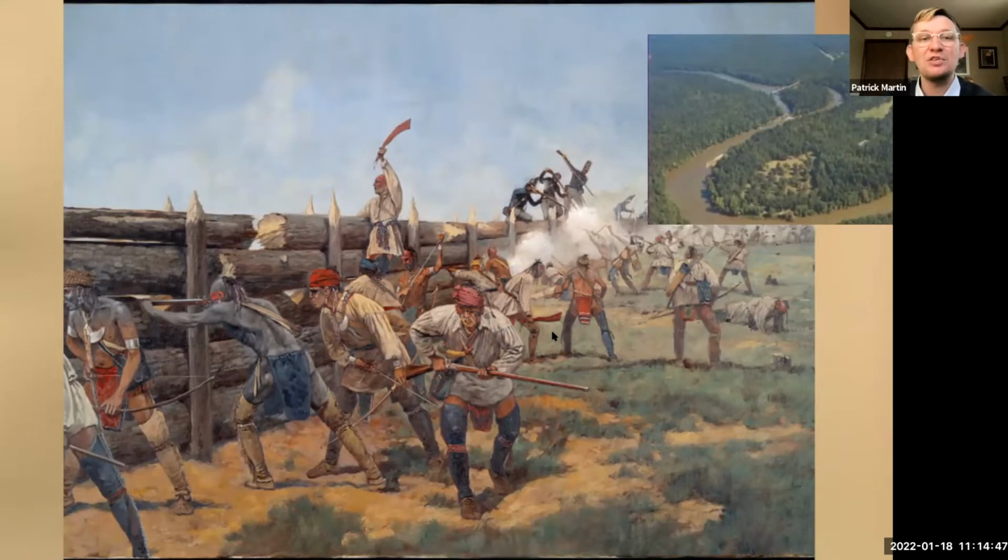While 45 American troops were killed during the Battle of Horseshoe Bend, 850 Red Stick warriors were killed. All remaining Red Sticks had to flee Creek Nation. They went down to Florida, joined Seminole Nation, and when Jackson showed up a few years later for the Seminole War, they meet him again.